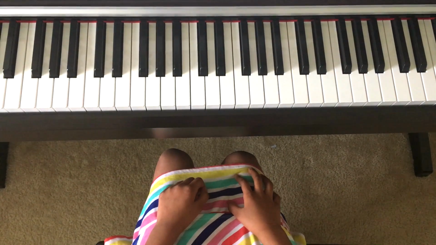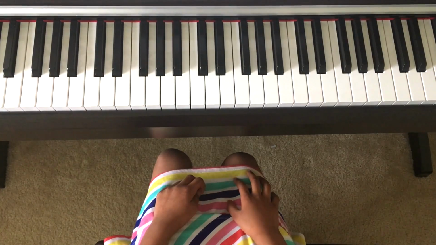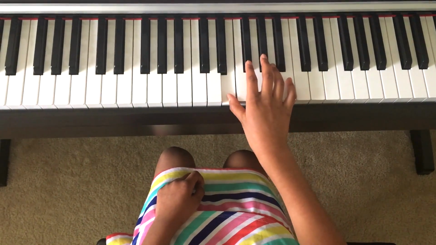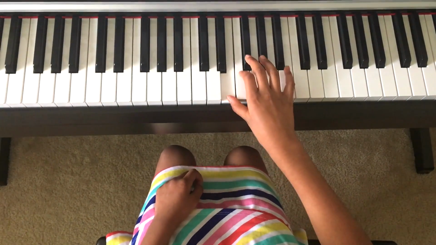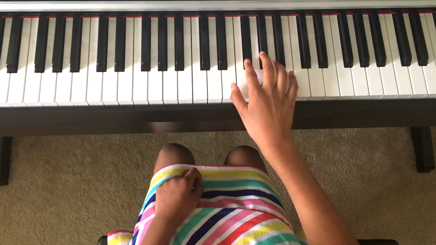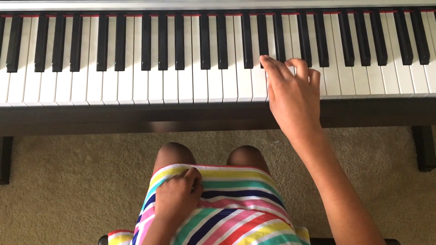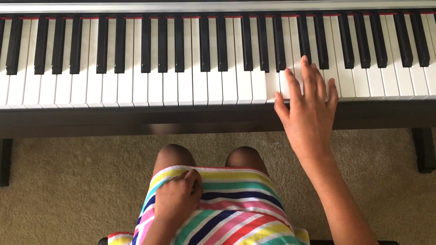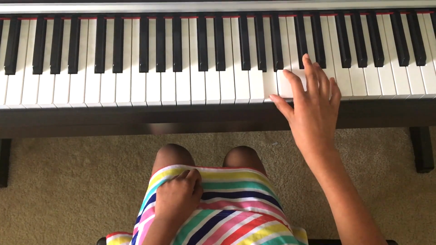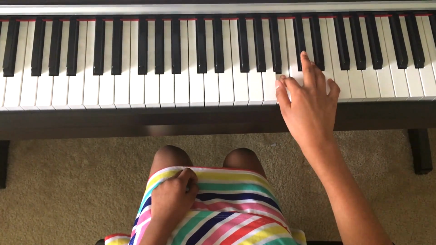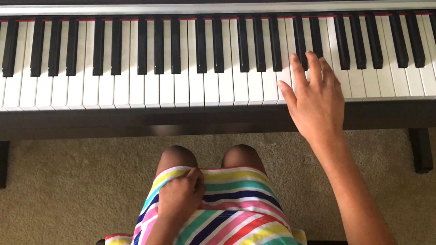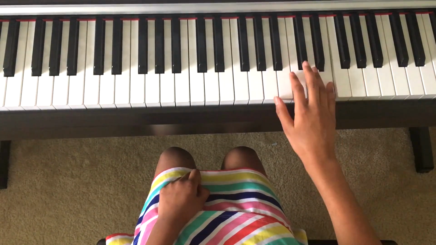Let's do one more scale. Let's do E major. So you start at E, and you go up a whole step, so F, F sharp, up another whole step to G sharp, up a half step to A, and then up a whole step to B, then C sharp, D sharp, and up a half step back to E.